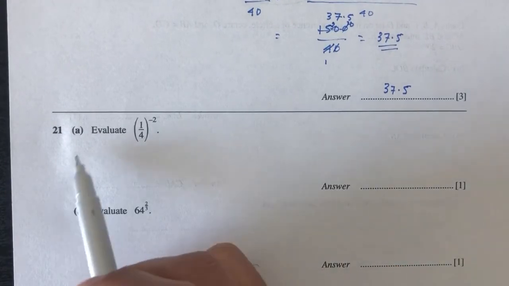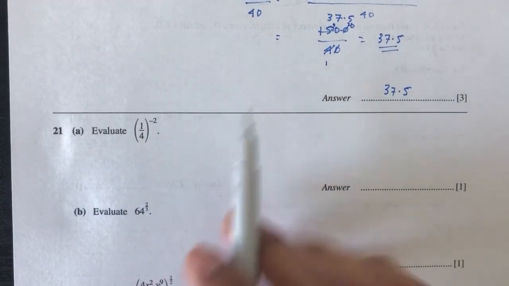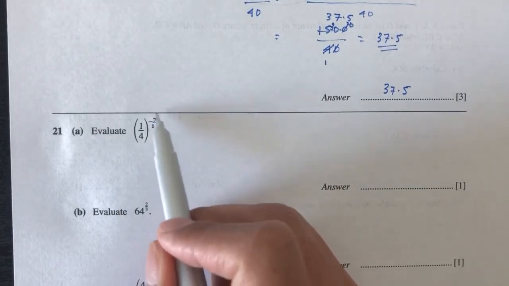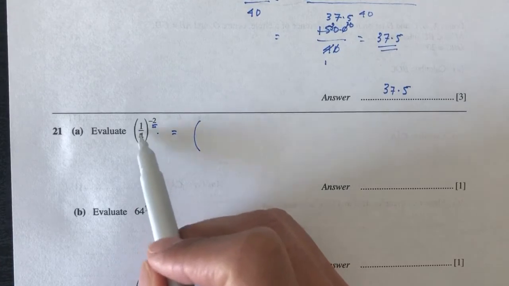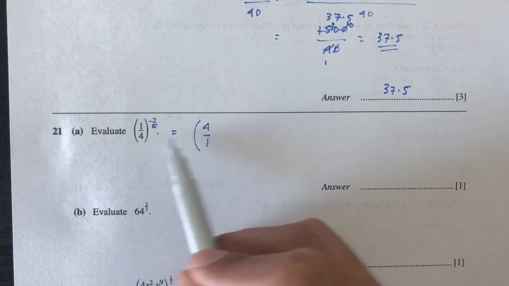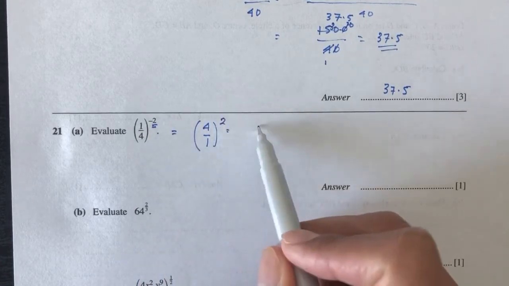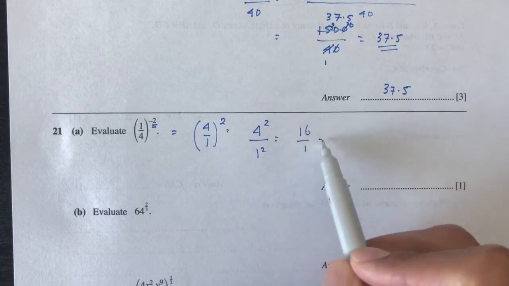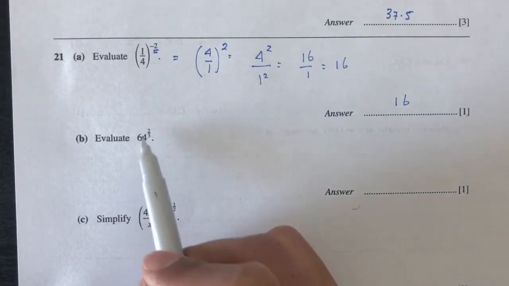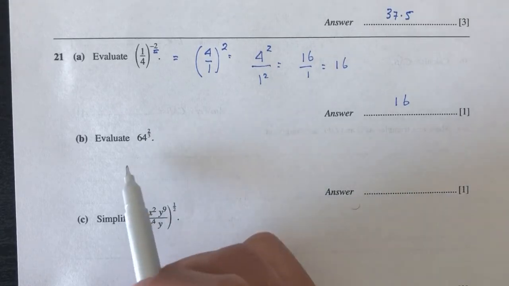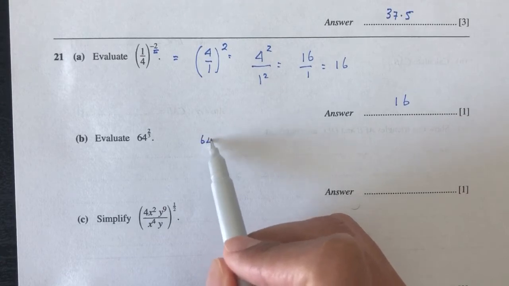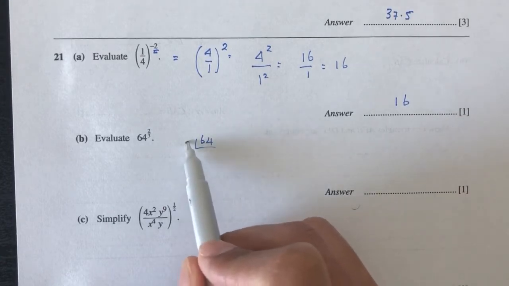So 21, we have part A, evaluate this fraction. As you can see, the power here is negative, so the first thing we need to do is to convert this to positive. So we flip the inside upside down, we get 4 over 1, and this becomes positive. So 4 power 2 divided by 1 power 2, that will be 16 divided by 1, 16. So now for part B, we have 64 power of 2 over 3. So let's find out what is 64. Very important here. So 64 divided by 2.